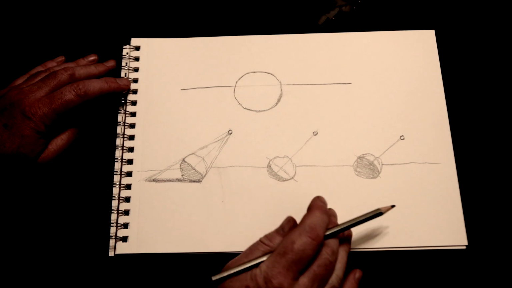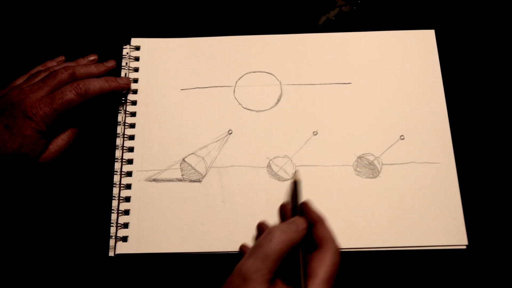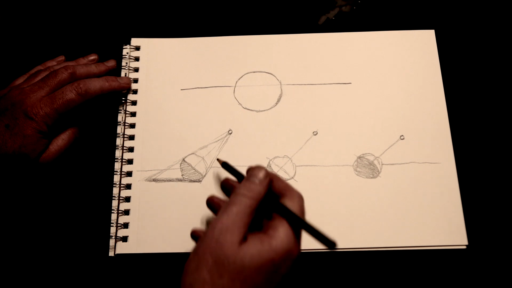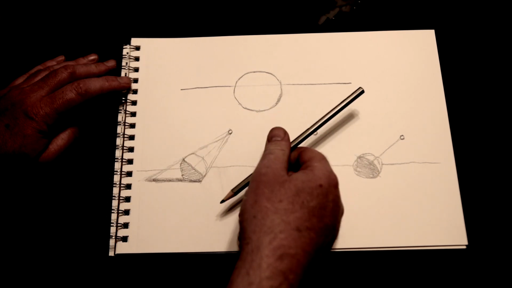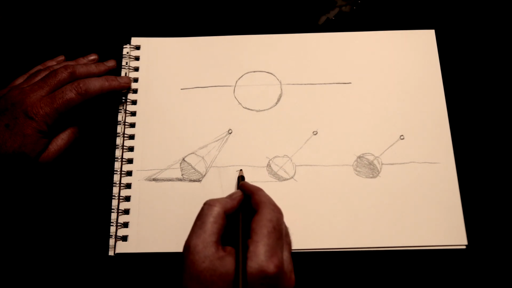So how do we plot that if the light source is coming towards us? Well, if it's coming towards us, the cast shadow is not going to be going this way, right? It's not going to be going sideways because that's with the light to the side. It's coming towards us. So as it comes towards us, the shadow is going to push in this direction here.